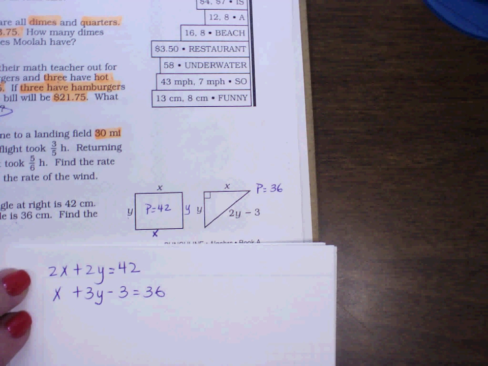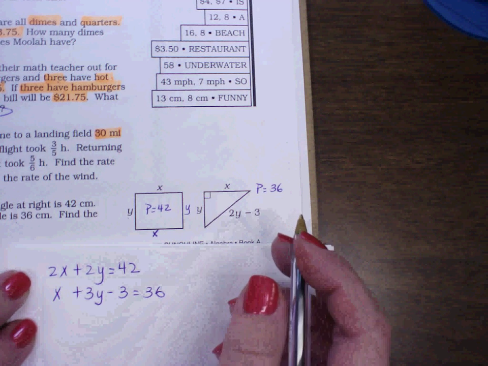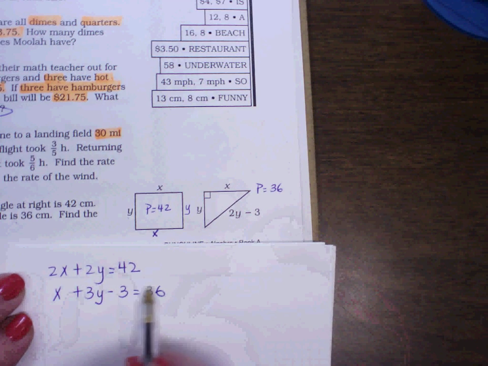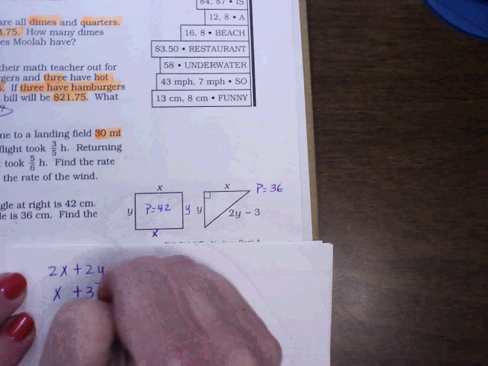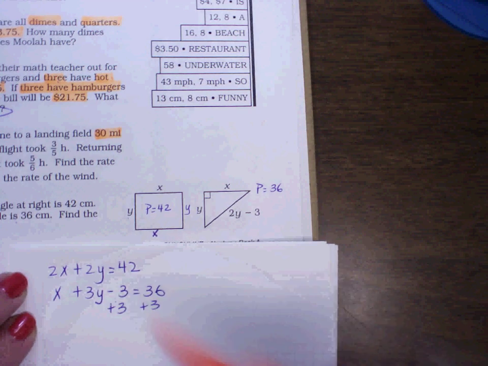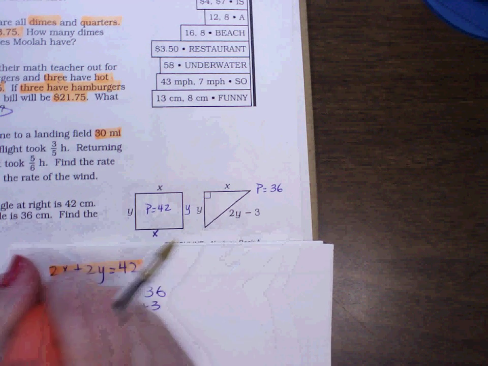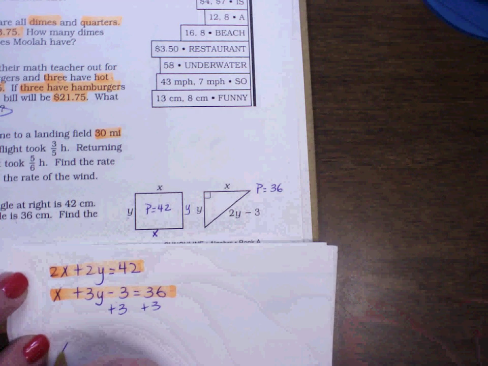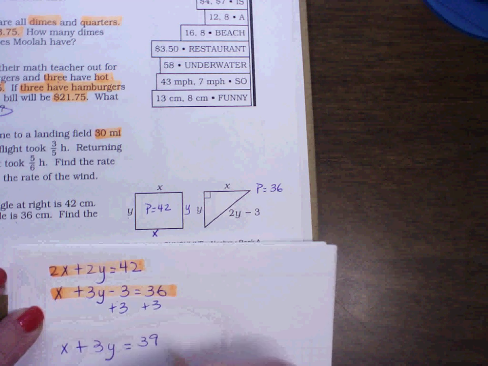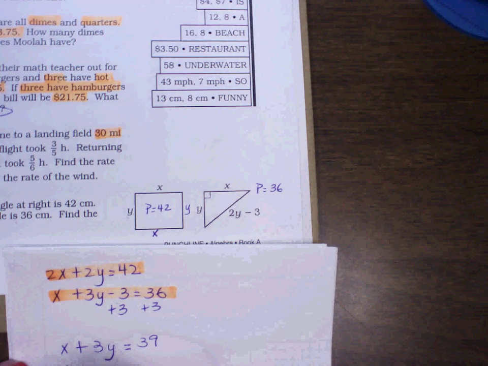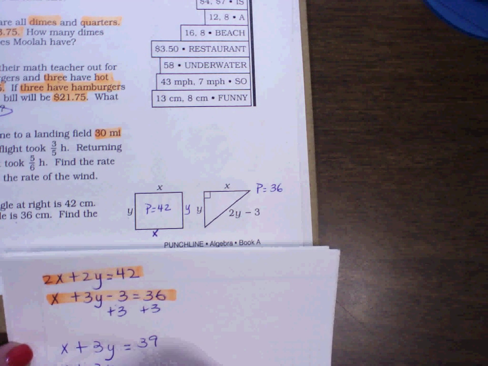All right. I'm going to do elimination. But the first thing that I'm going to do is that negative 3 needs to be with the 36, right? So I'm going to say plus 3. Let me highlight the original ones, please. All right, so x plus 3y equals 39. And then the other one is 2x plus 2y equals 42.